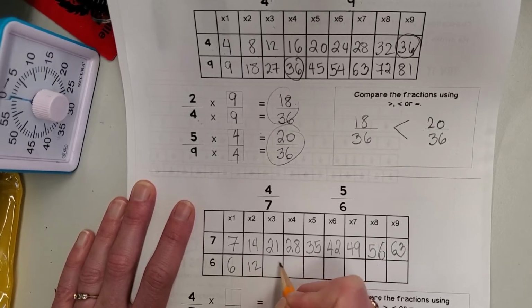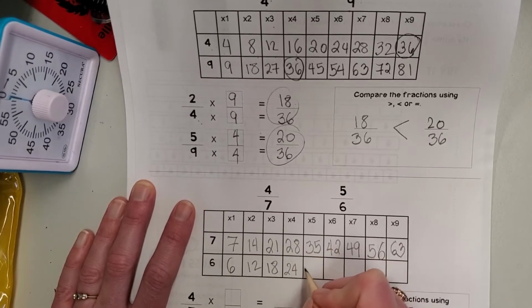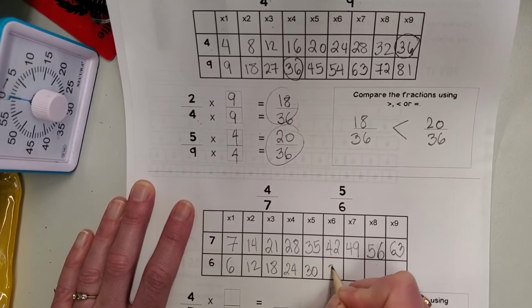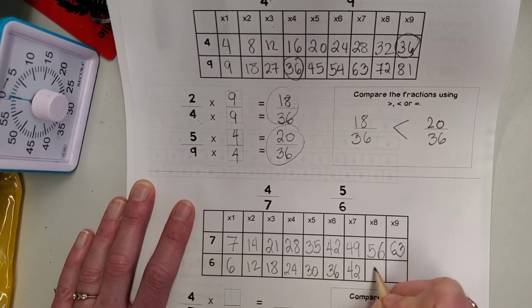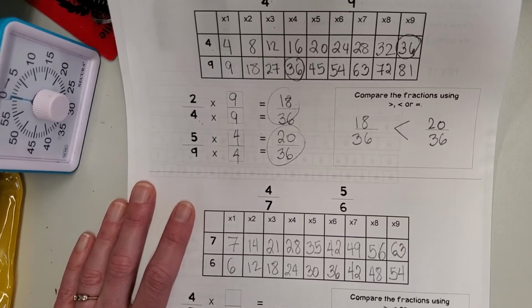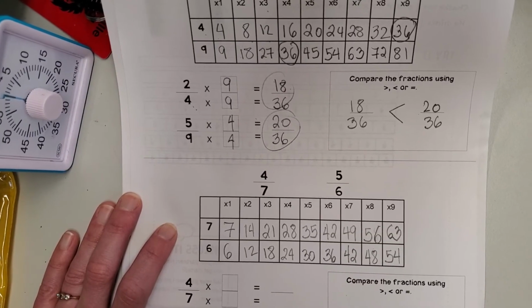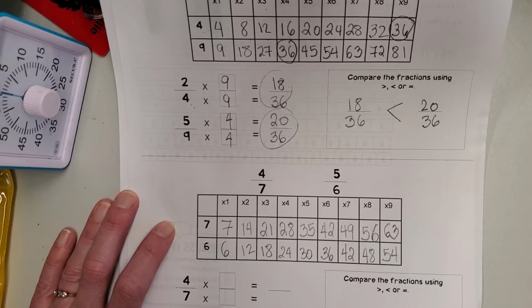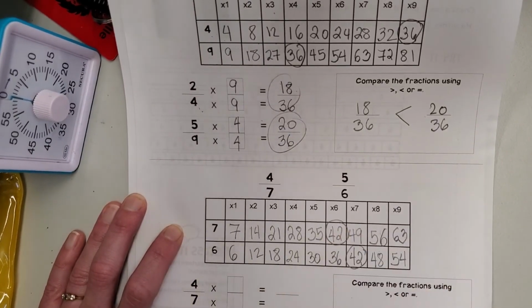Now the multiples of 6: 6, 12, 18, 24, 30, 36, 42, 48, 54, right? Yes. Okay. All right. Where do we have a matching one? Take a look. Do we have a matching one? I see a matching one. Do you see it? I see 42 and 42.